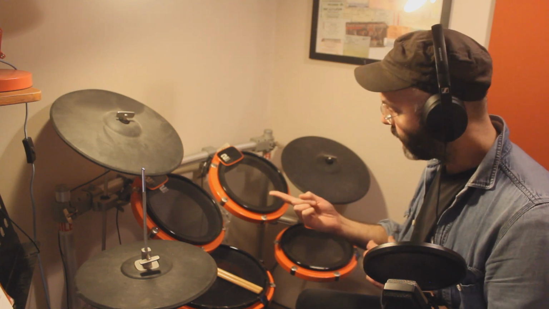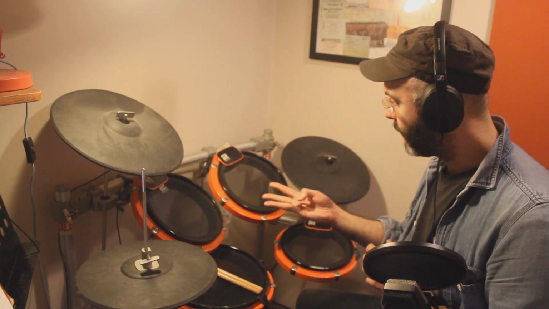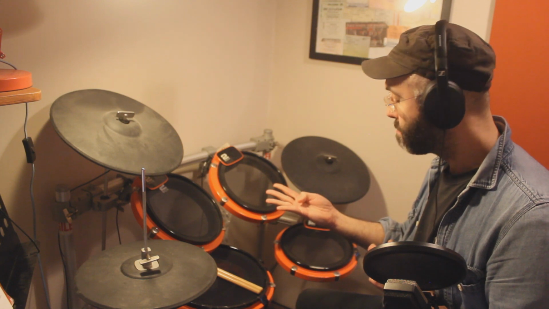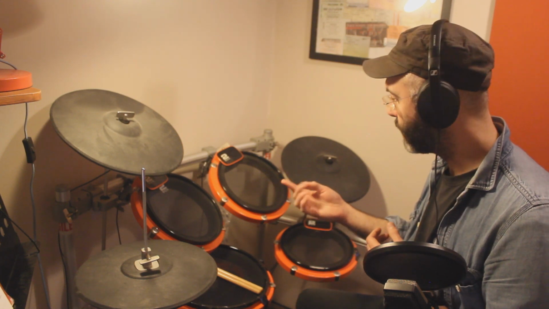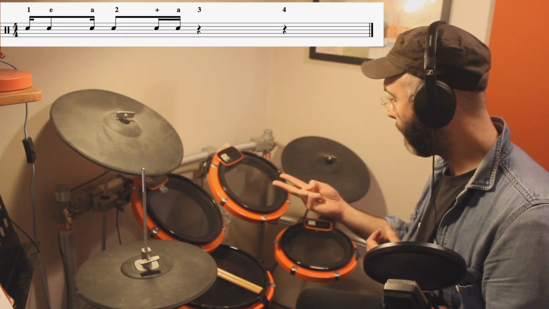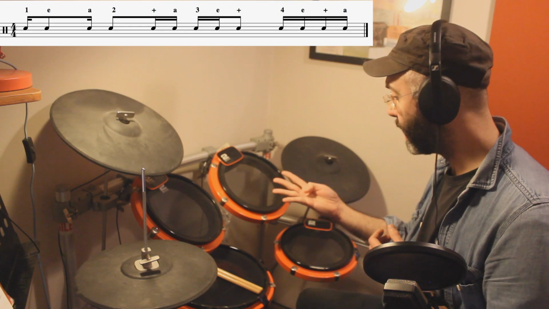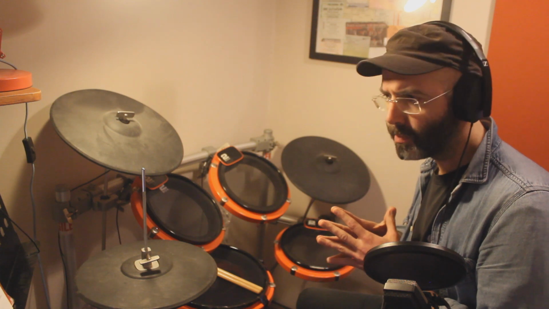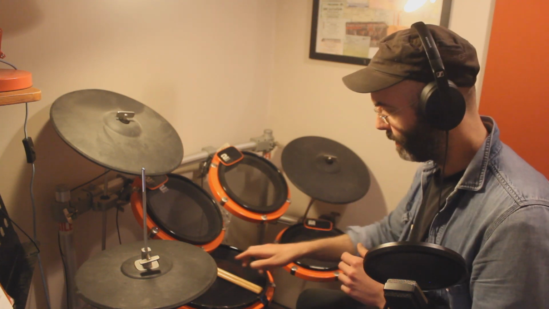So we can use mnemonics to help us play our rhythm. Okay, we could use numbers or we could use words. So for my first fill I could say 1E, a 2 and a 3E and 4E and a. I could use words such as flamingo, blackberry, dinosaur, semi-quaver. Whatever works for you, okay? So let's try saying and playing that on the snare drum now, like this.